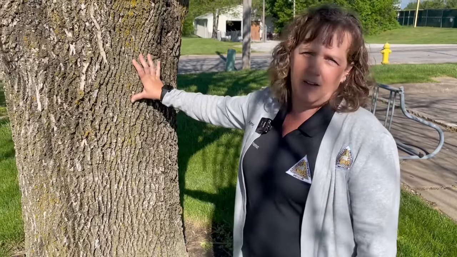With EAB, we always encourage people, don't move firewood. Is that one of the big ways it can be moved and transferred around? Yes, it can. Unfortunately, now that it's been found in every county, moving your firewood is less of an issue because the bug has already been found in every county.